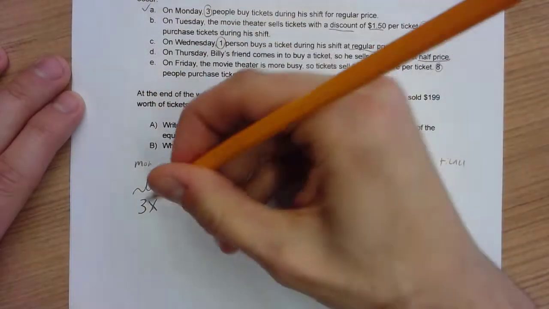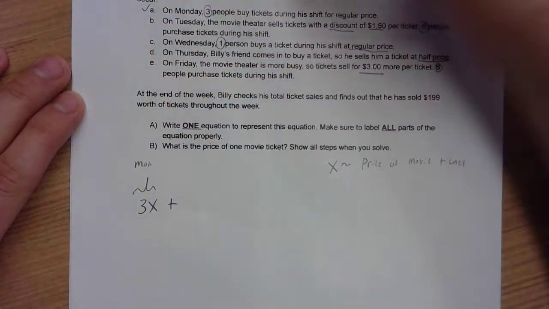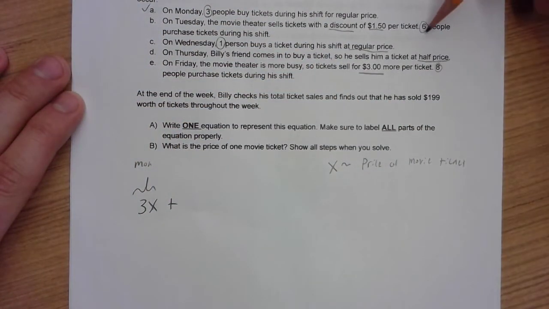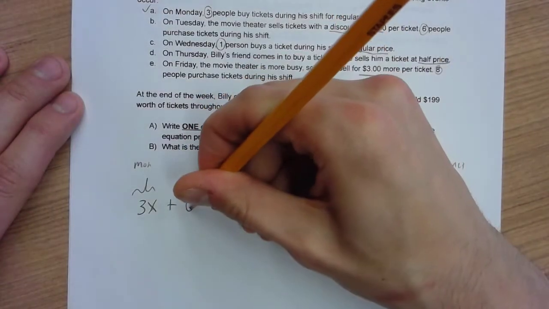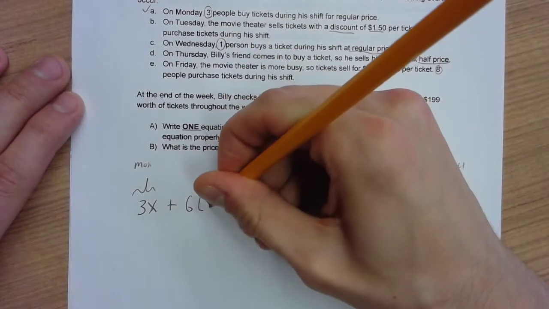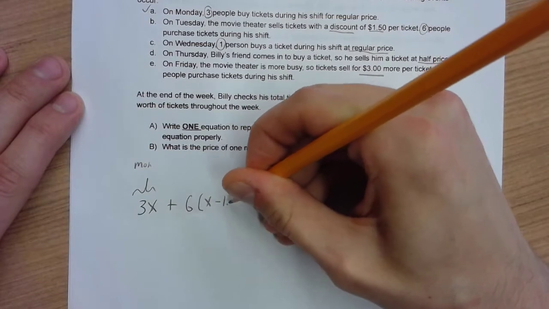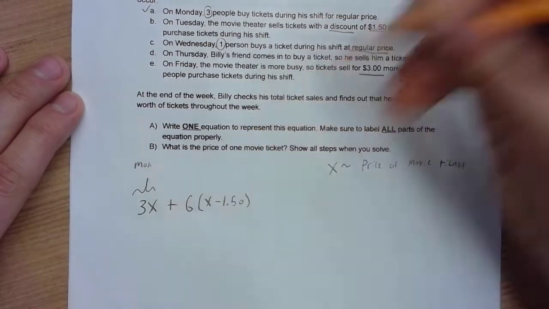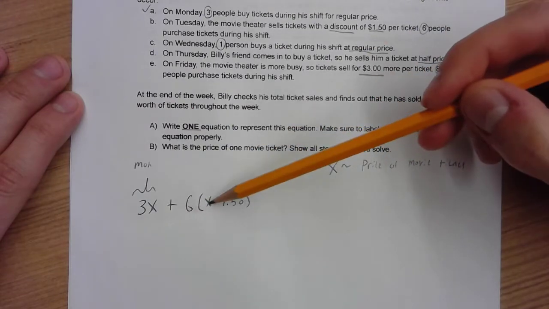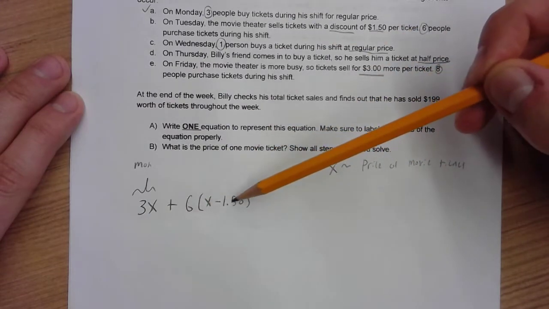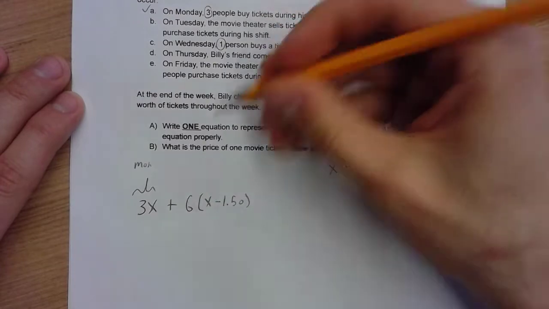And now on Tuesday, we have ticket sales. We are selling 6 tickets, but this time at a discount. What is that discount? That discount is going to be $1.50. So here we are. We have 6 total ticket sales. x is our price of the ticket, and $1.50 is the amount that we are discounting off.